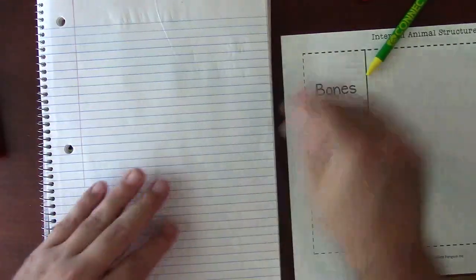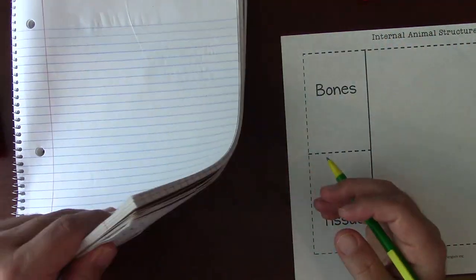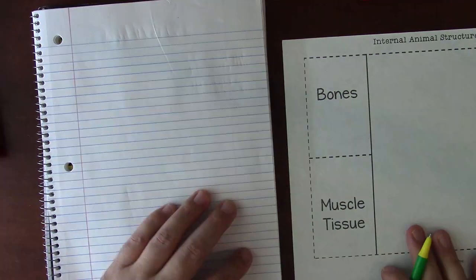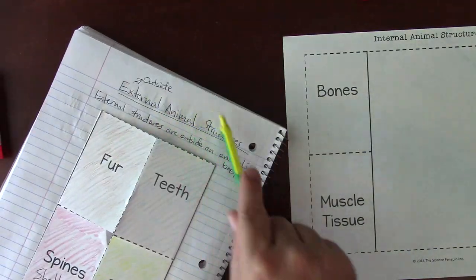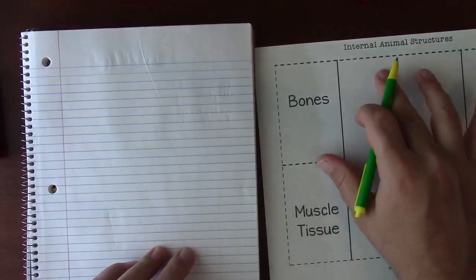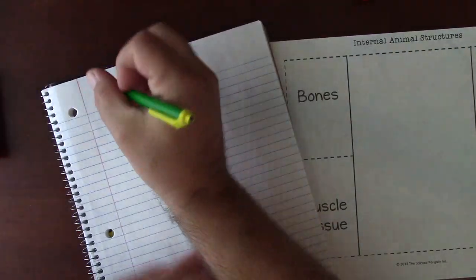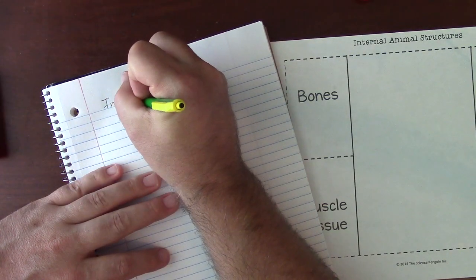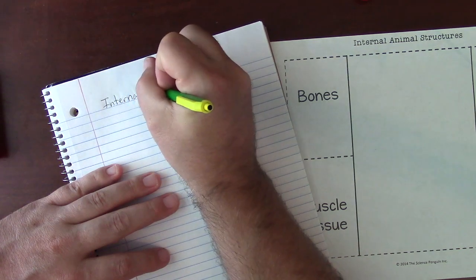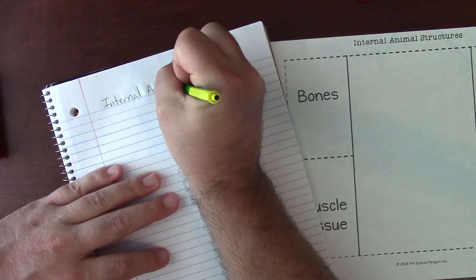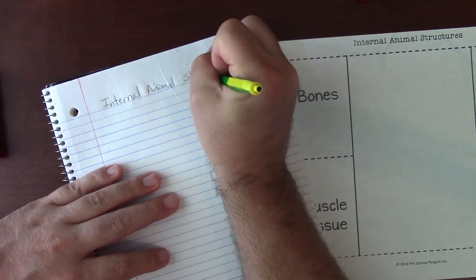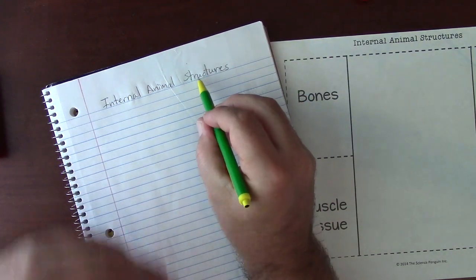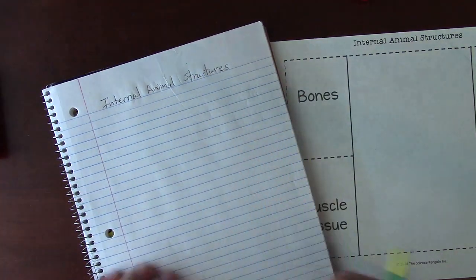We're going to flip that over, and since the last one was page 22, this will be page 23. Mark it at the bottom and up at the top, just like I did here. I'm going to put my title, Internal Animal Structures. Internal, I-N-T-E-R-N-A-L, animal structures, S-T-R-U-C-T-U-R-E-S.